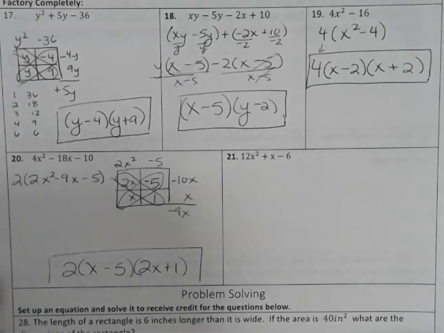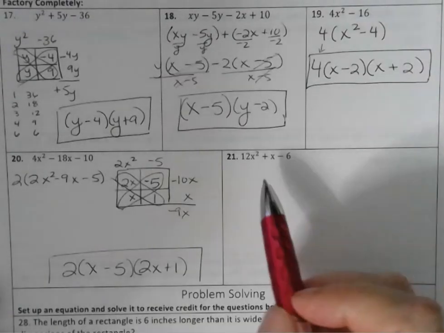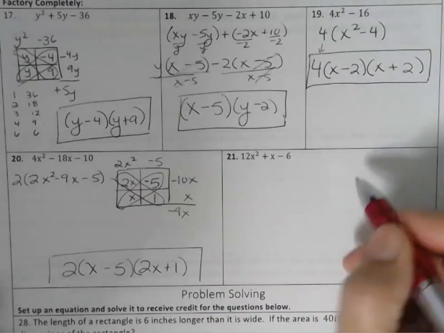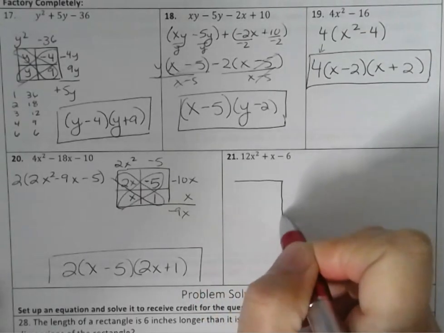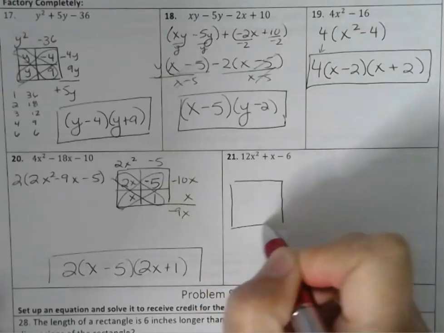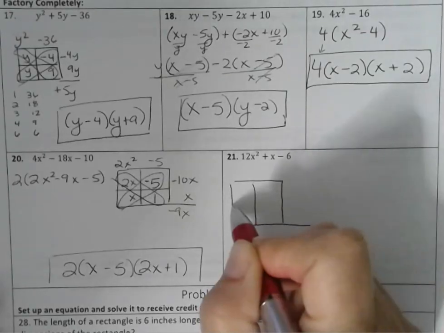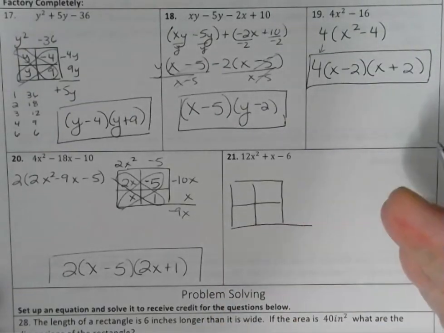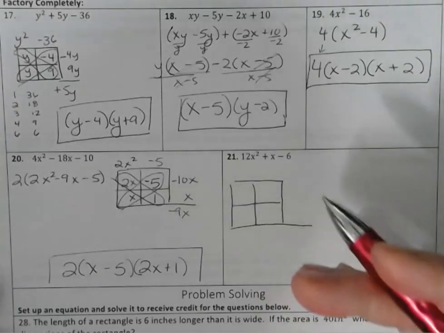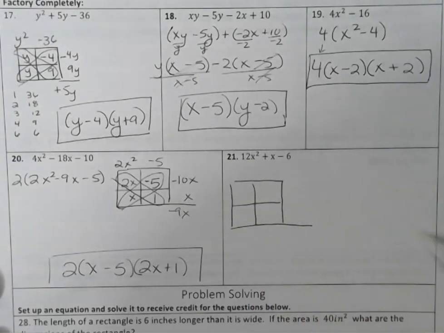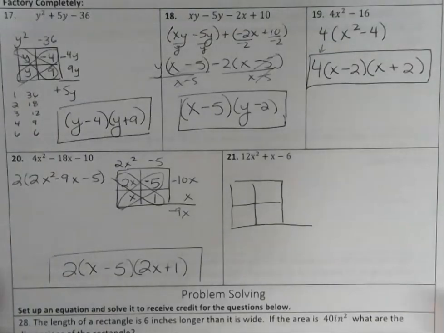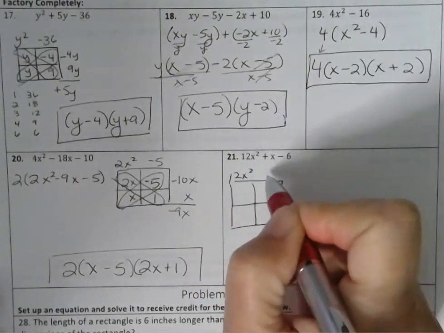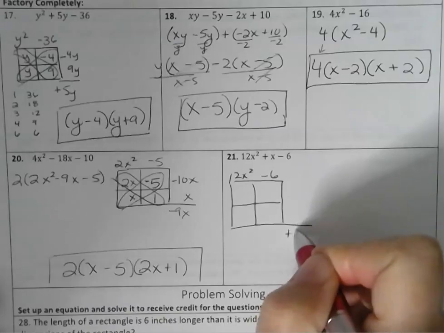And then for my last one here, I can't factor out a common factor because there's nothing in common here. So it's just going to be a little bit harder, because for 12, I could do 2 and 6, or I could do 3 and 4, 1 and 12. There's options, and for 6 I also have options. So that's when it's nice to use a pencil, and then if you make a mistake you can erase and try again. So let me set my box up here though. I have 12x squared, and then I have a minus 6 and I have a plus x.